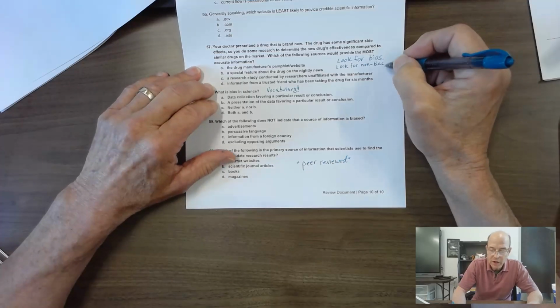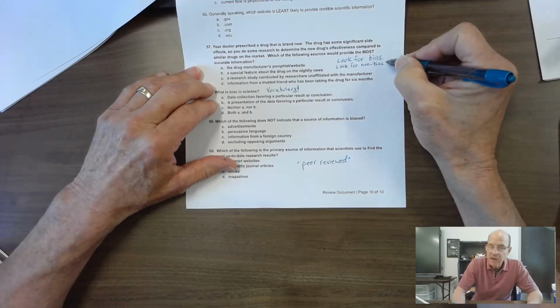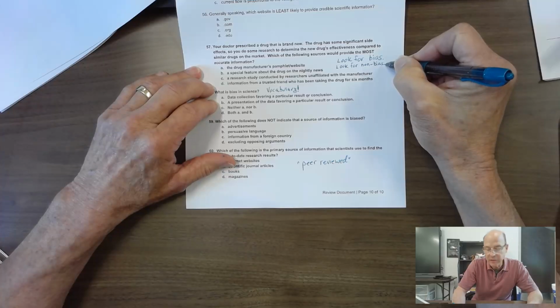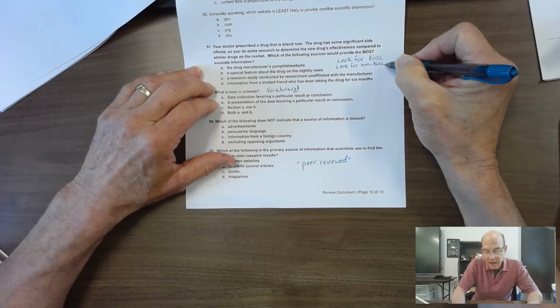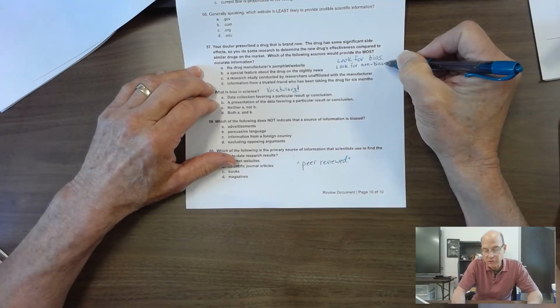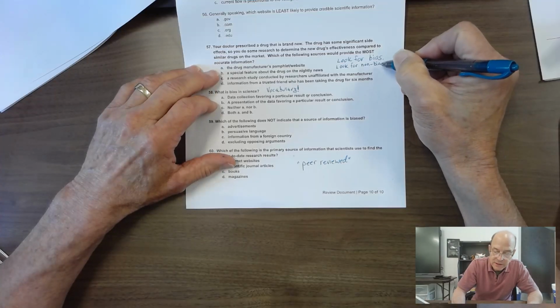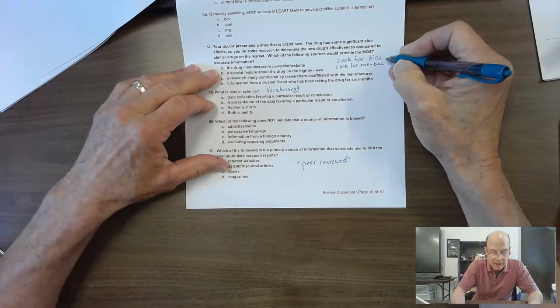And so you want to look for non-biased sources of information that come from educational institutions or government agencies or things like that, not commercial enterprises, right?